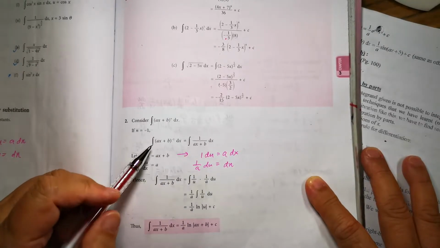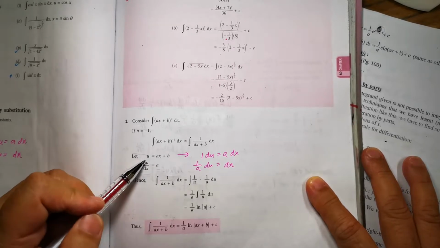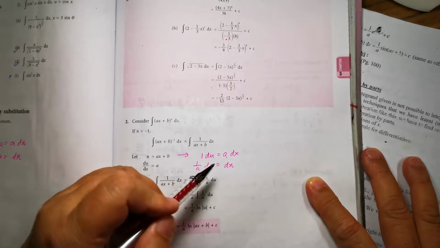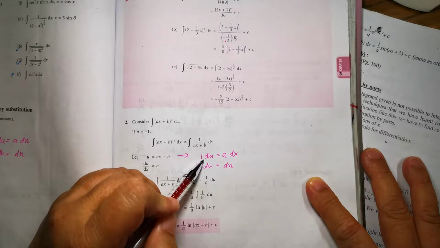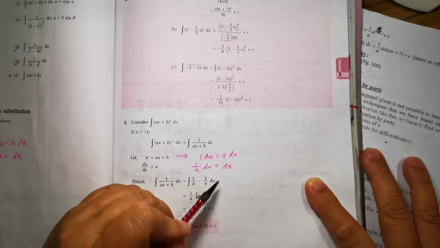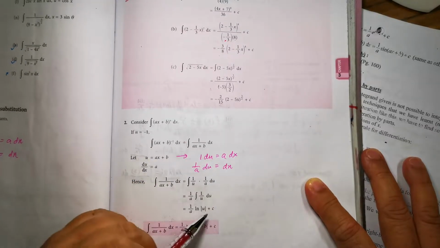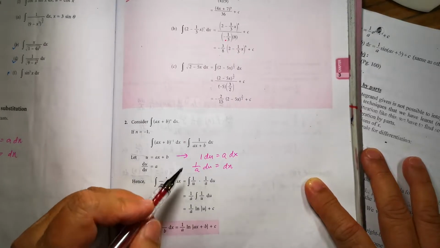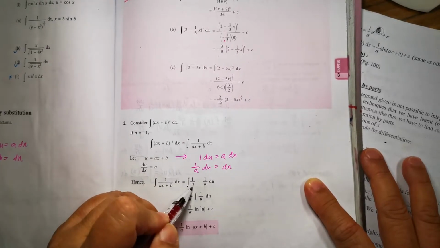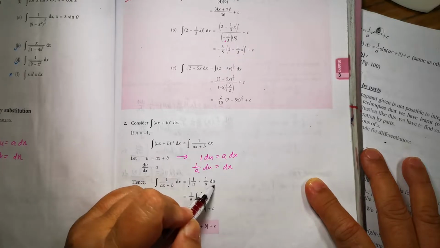Okay, so same. Inside the bracket is ax plus b, so we let u equal this. Then differentiate, with respect to u and with respect to x. So dx will be 1 over a du. Now we sub in. So when we sub in, this one will be 1 over u. Dx is 1 over a du.